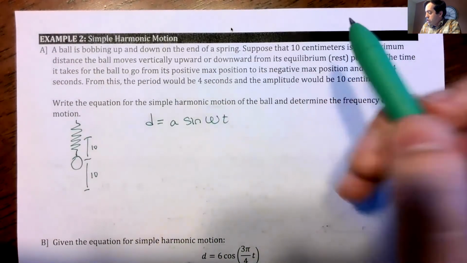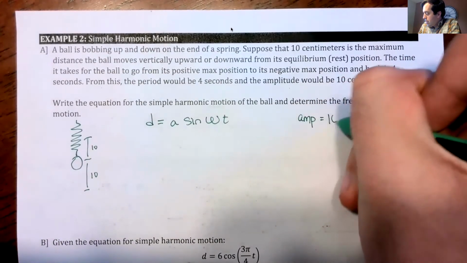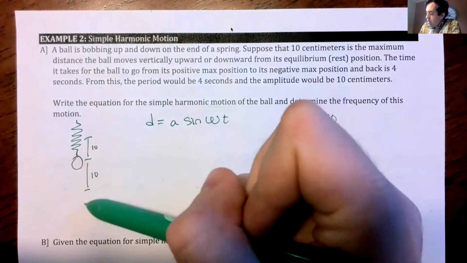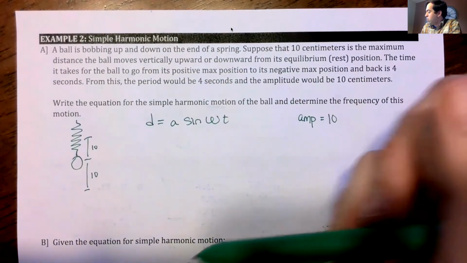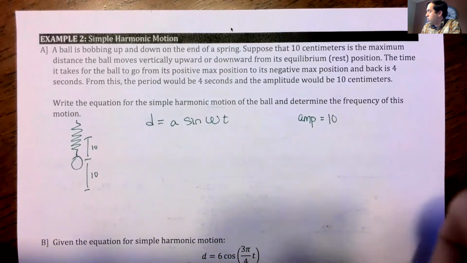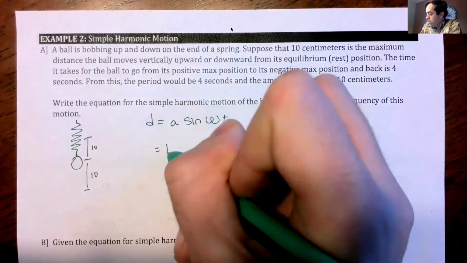And in this question, it's pretty straightforward that the amplitude is 10. We go a maximum distance of 10 away from the center. So without any reason to assume that this would start with a negative 10 instead of a 10, we're just going to say that this is 10.